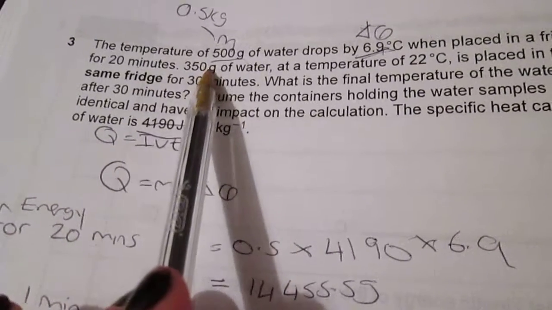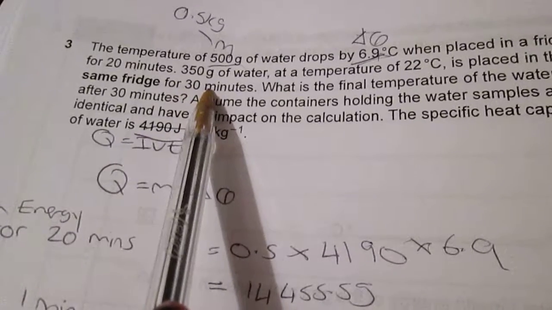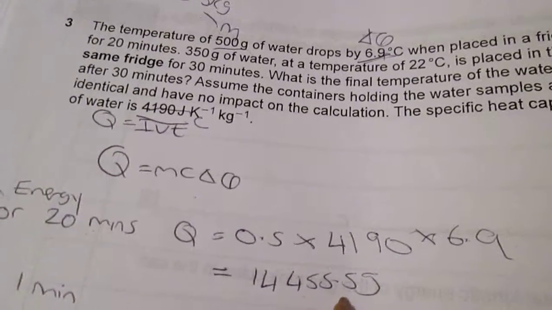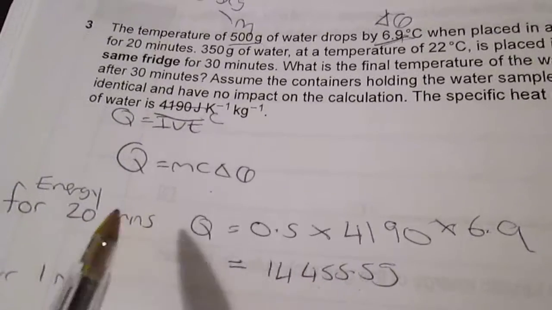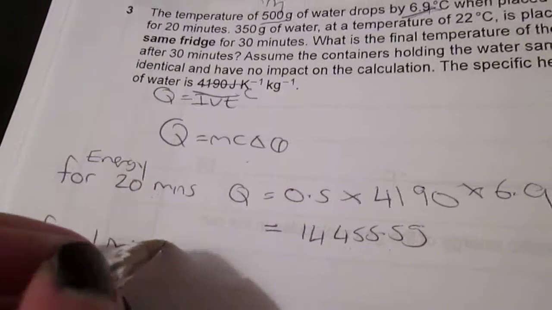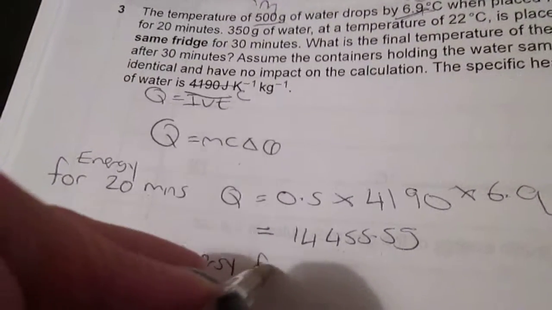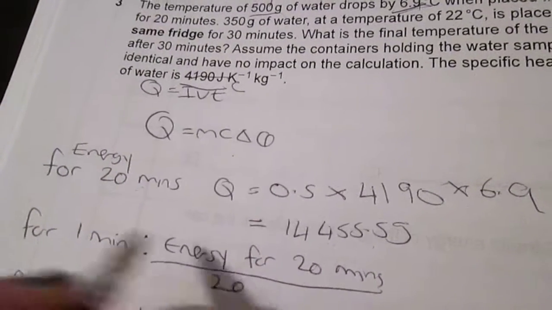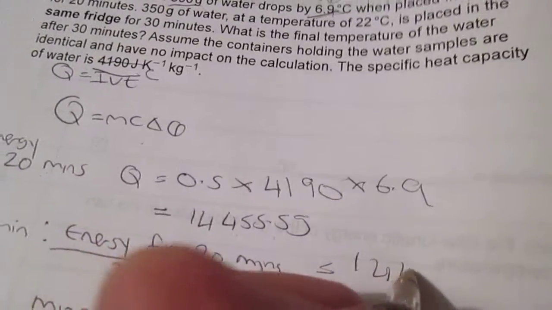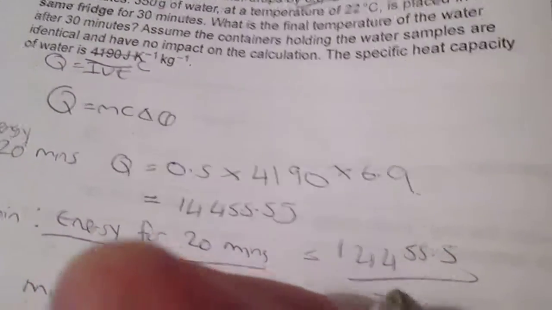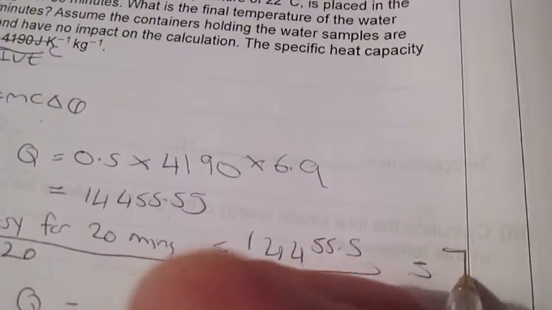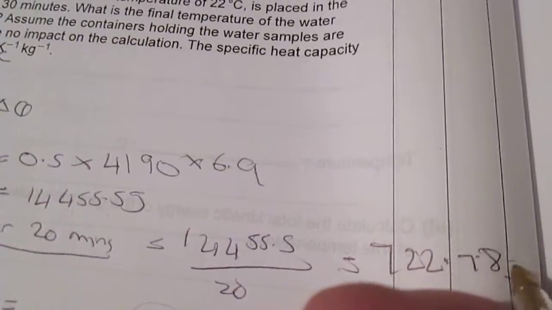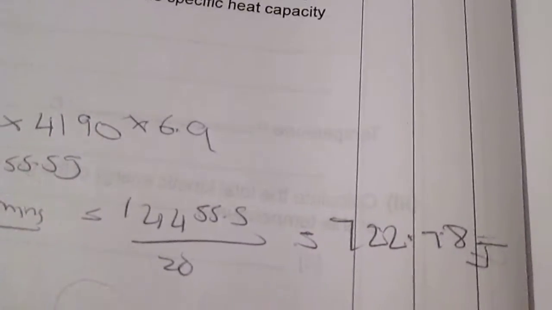For the next amount of water, we need to find out the energy for 30 minutes. So what I'm going to do first is find the amount of energy for 1 minute by taking this value, the energy for 20 minutes, and dividing it by 20, just to give me the energy for 1 minute. And I get 722.78 joules. Okay, so that is the energy for 1 minute.